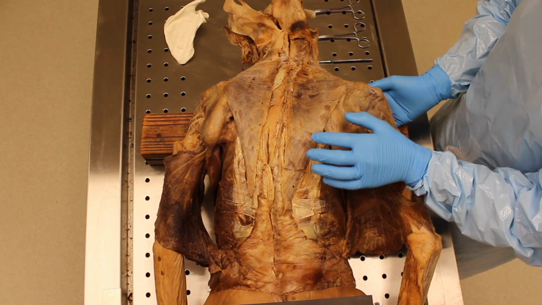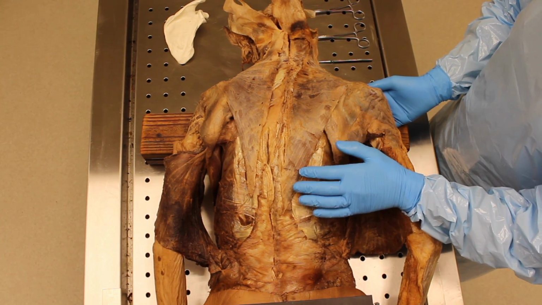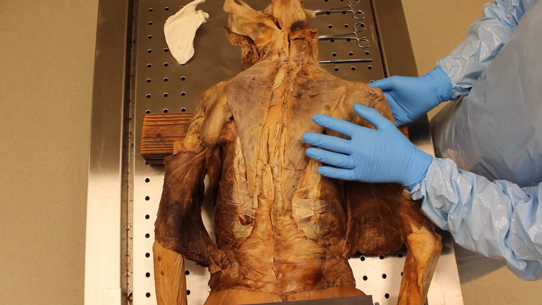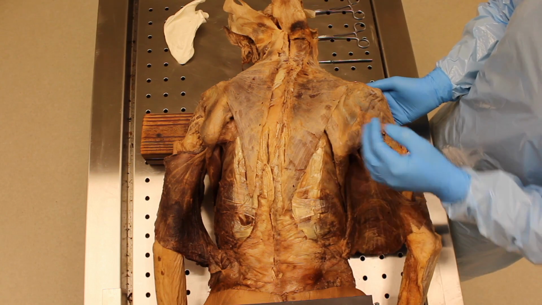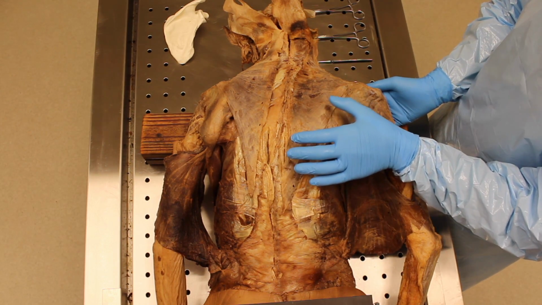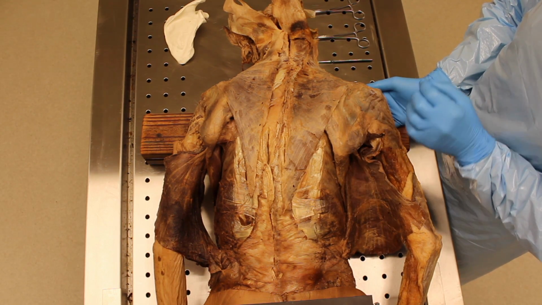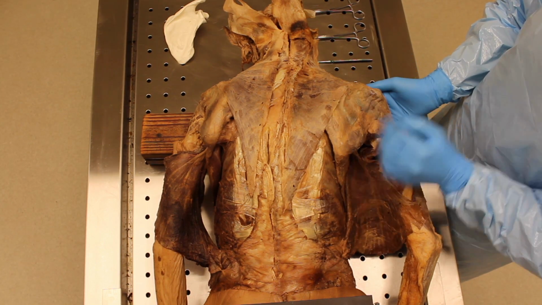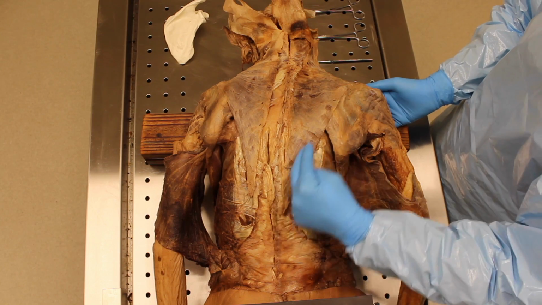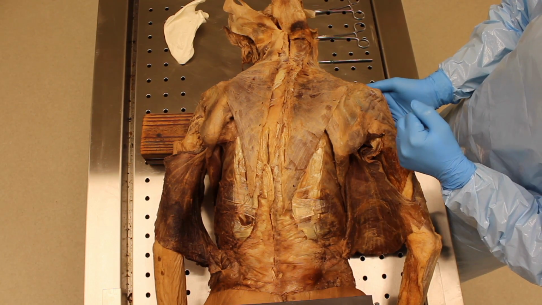Now, the next thing you want to decide is for the movements, if we have lines of action that are going at oblique angles, like this one is, we don't have movements to describe oblique lines of action. We only have movements to describe lines of action that occur in primary planes. So we need to take this oblique line of action and break it down into its primary components.